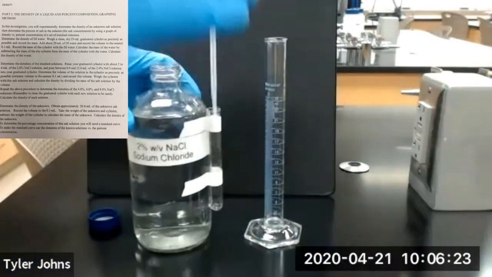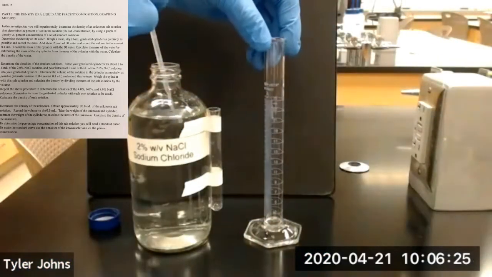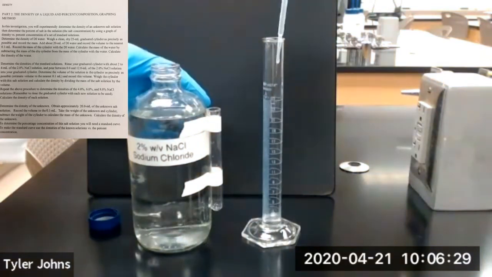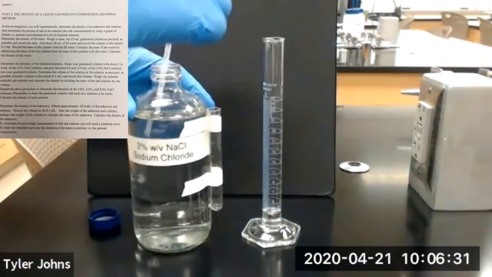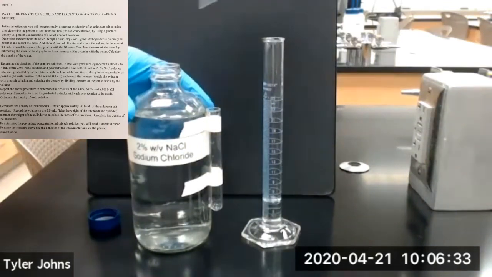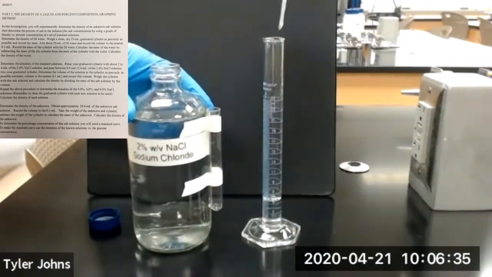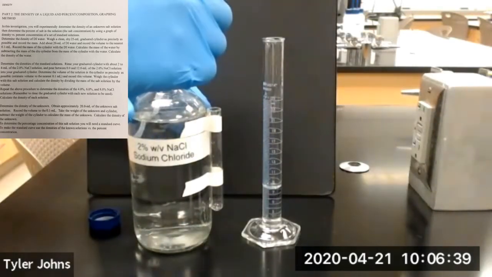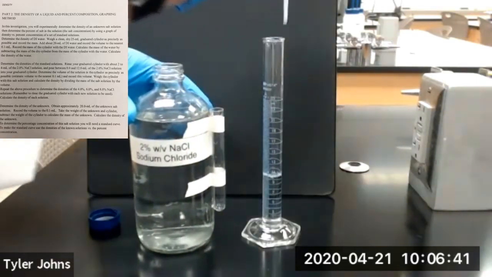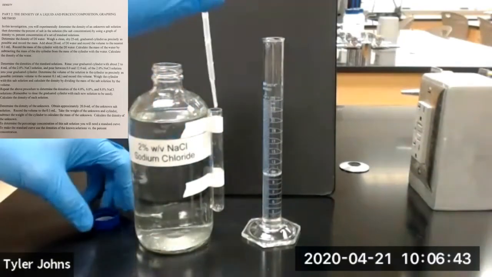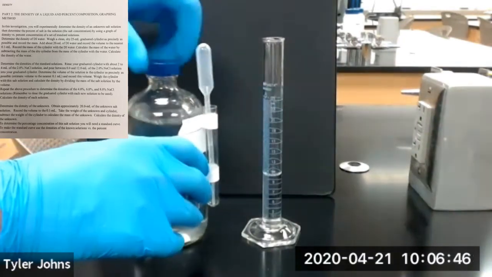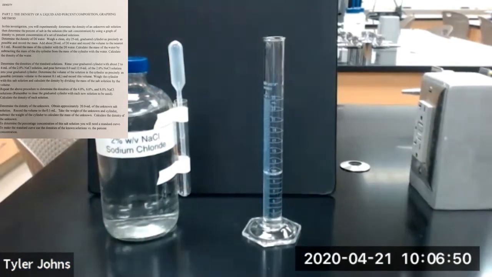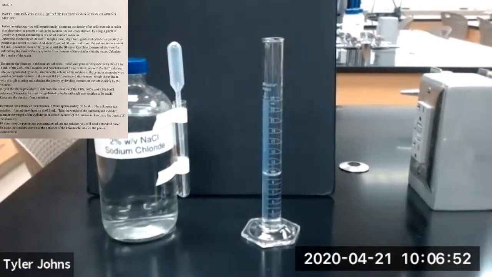And now we're going to add 8 to 12 milliliters of our 2% sodium chloride solution. That's good enough. And then we need to determine the volume of the solution in our graduated cylinder.